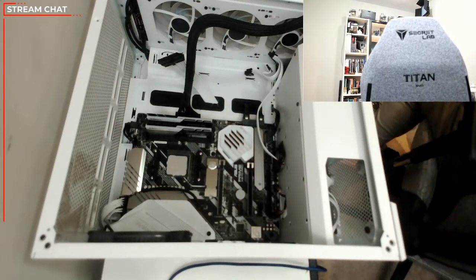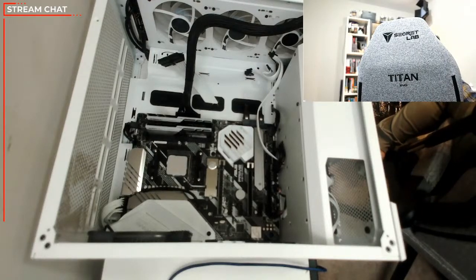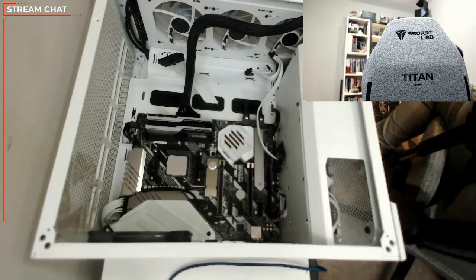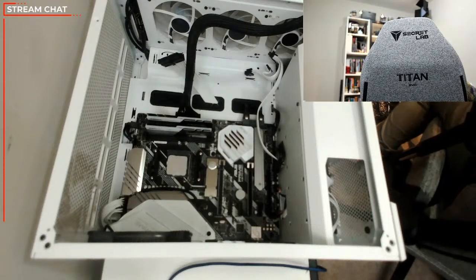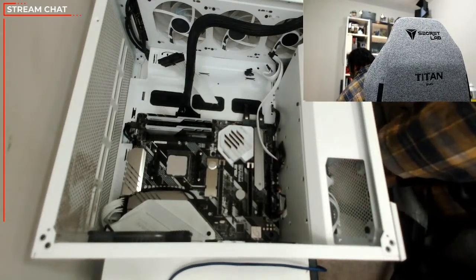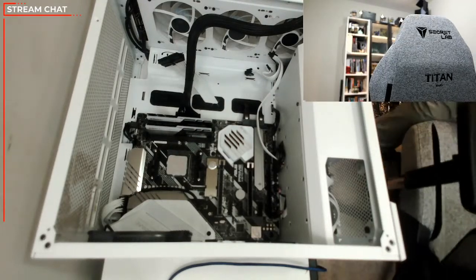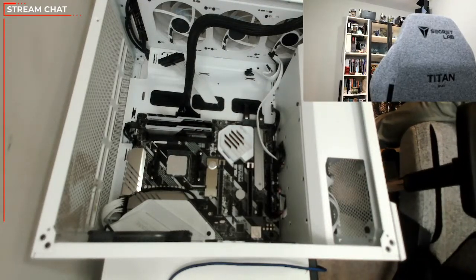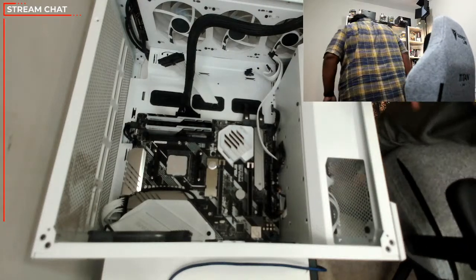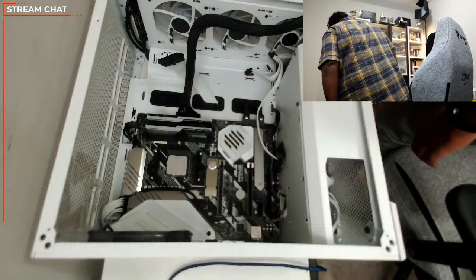Where's the room? There's some cooler. That was me messing around. My wife messing around, but I am now in a not good spot.